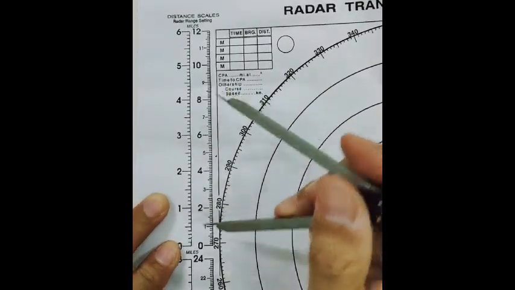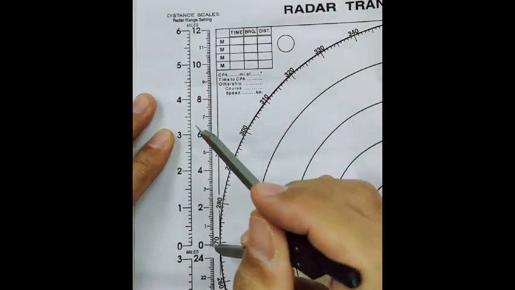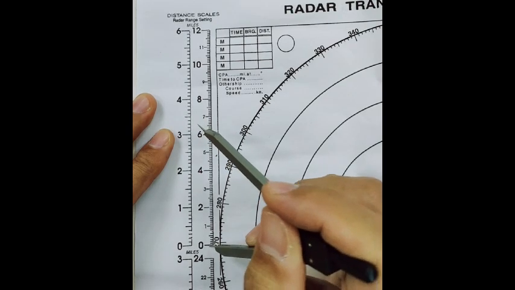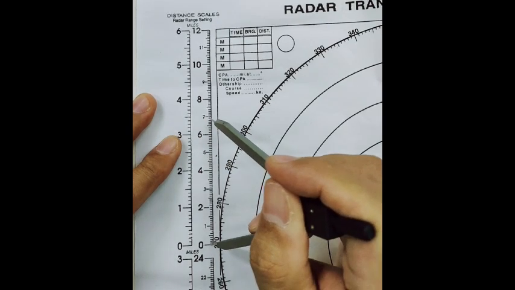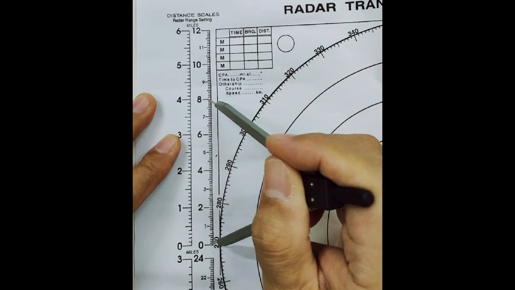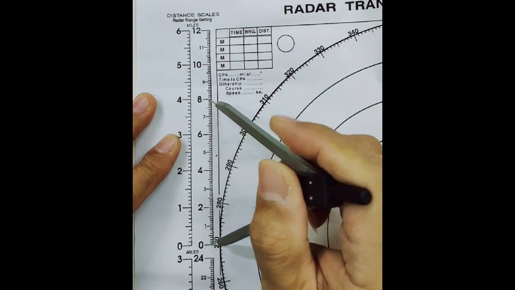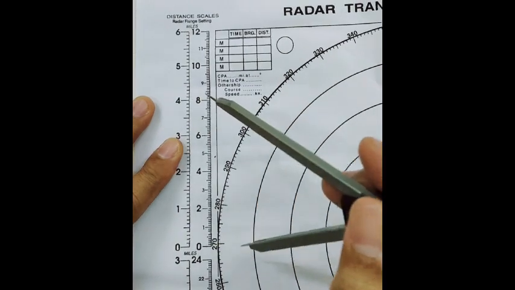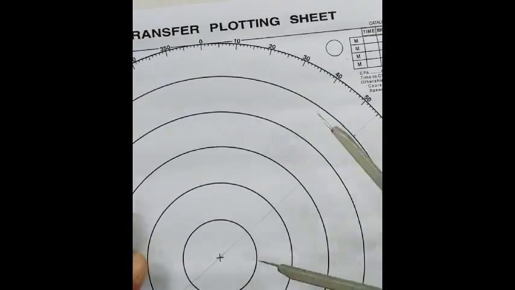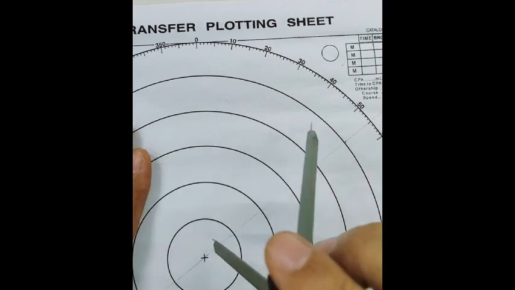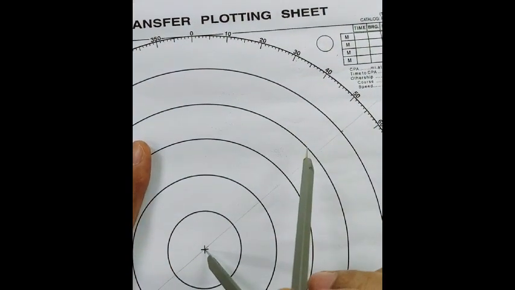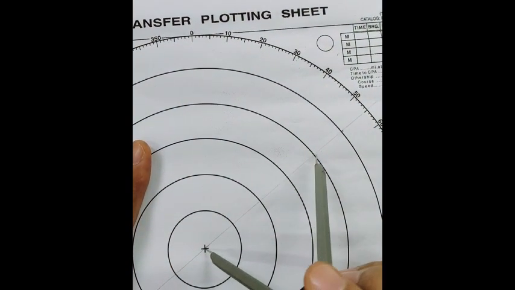Then next, measure the second bearing, which is 8 nautical miles. So there's your 8 nautical miles.